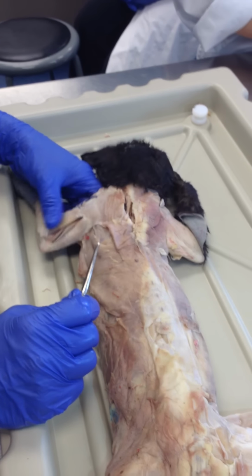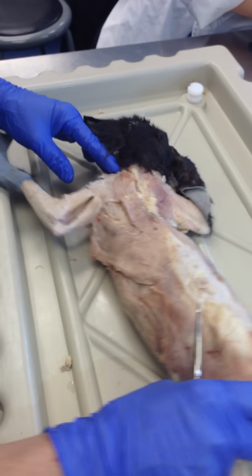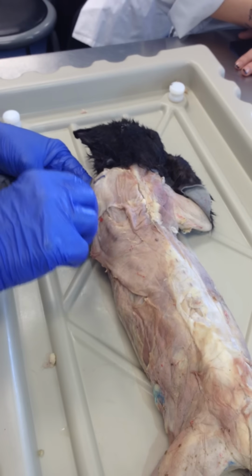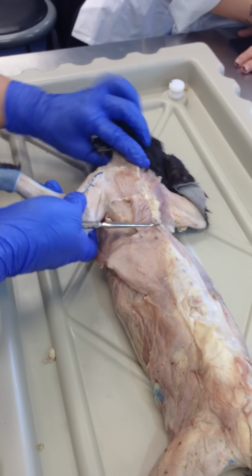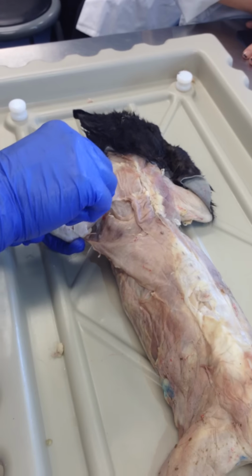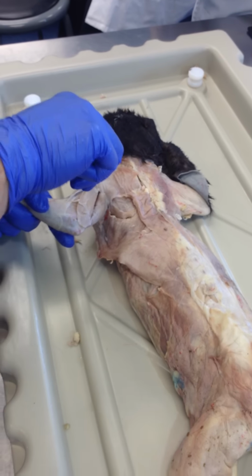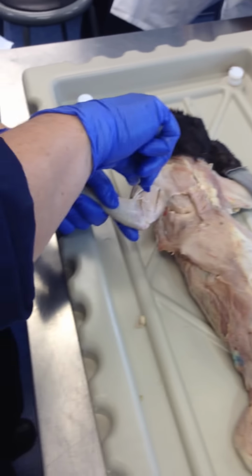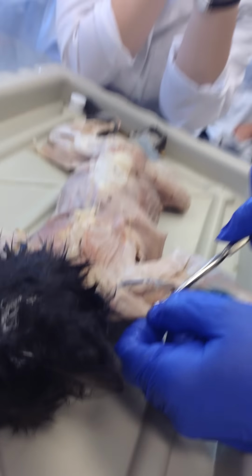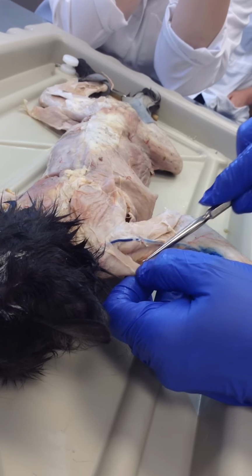Okay. Your deltoids. Okay, so back up just a little bit. Remember, this one here is your cleidobrachialis. Way deep to the cleidobrachialis is the biceps brachii.